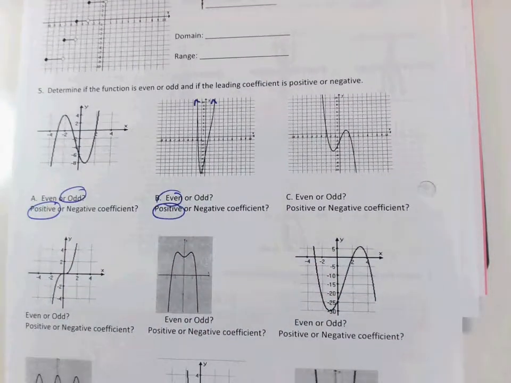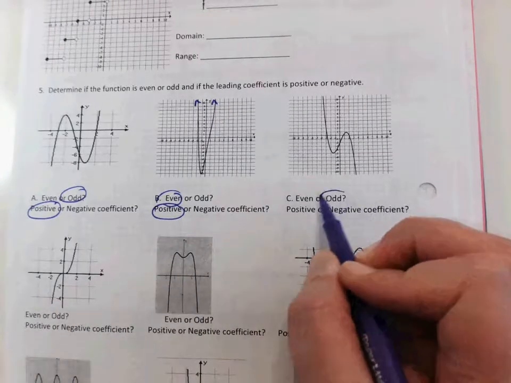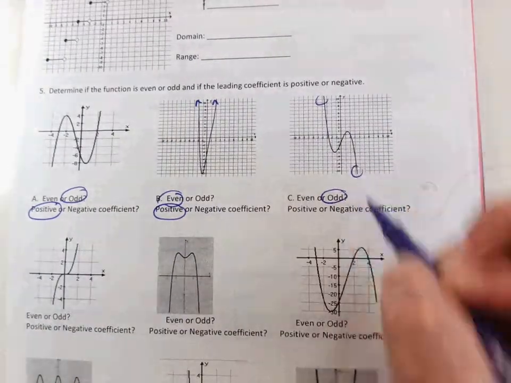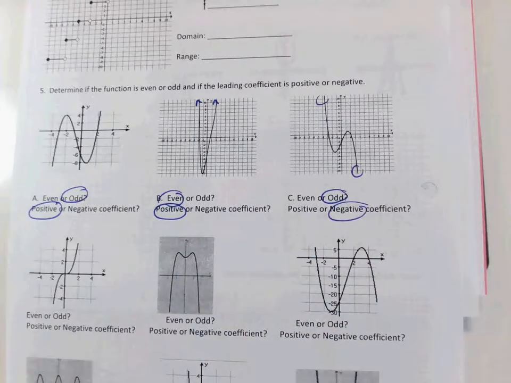Okay, look at the third one. Last one we'll do together. Ends are together or opposite? Opposite. That makes it odd. And then is it going up to down or down to up? Up to down. From up to down means it's negative. Got it? Okay.